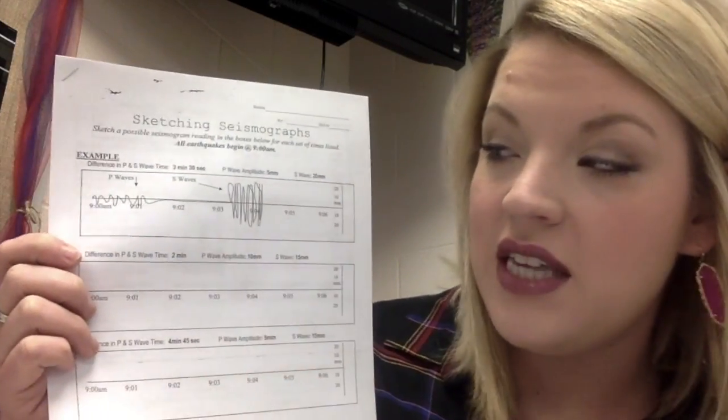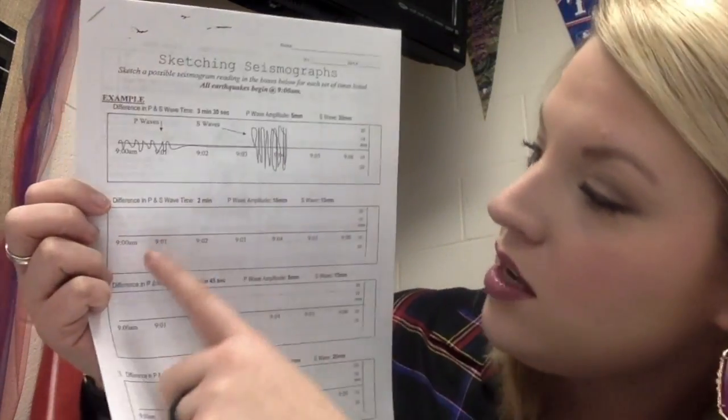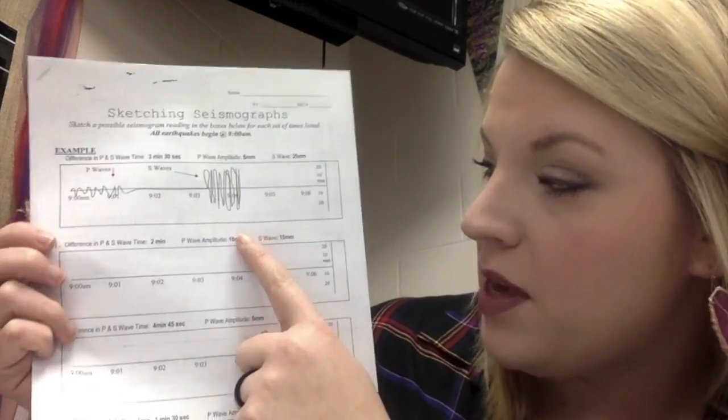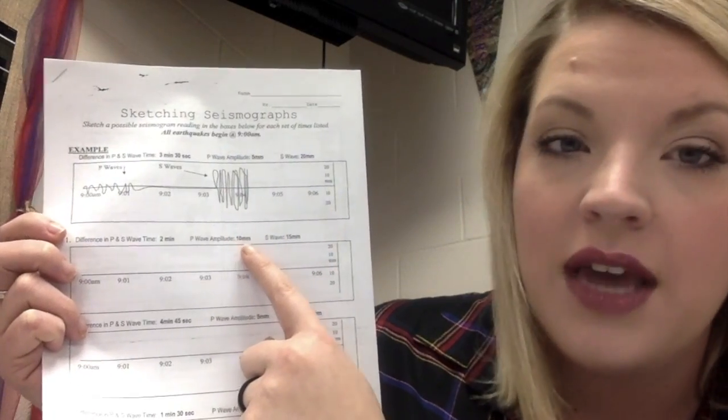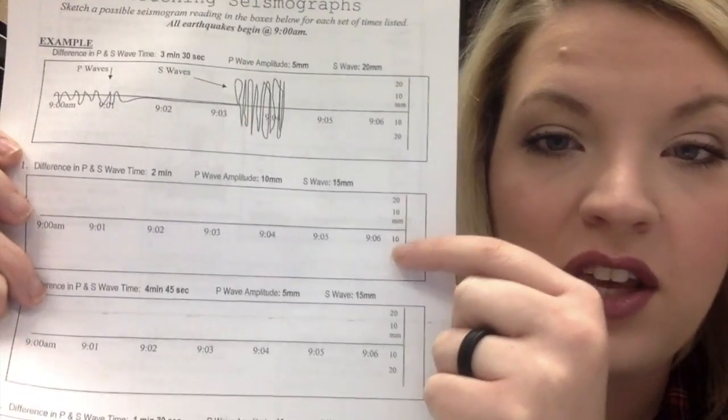Now, for each of the examples, you're going to have to be looking at those different factors. So on this one here, it still starts at 9 o'clock, but it says the difference in time is 2 minutes. The P wave amplitude is 10 millimeters, and the S wave amplitude is 15. There's a little grid right here that you can use to help determine the amplitude. I'll go ahead and draw this one out.